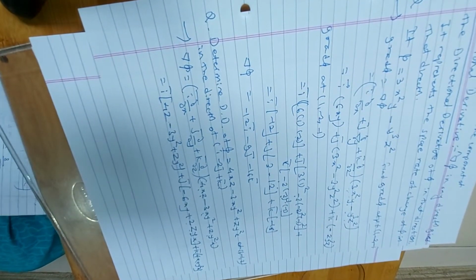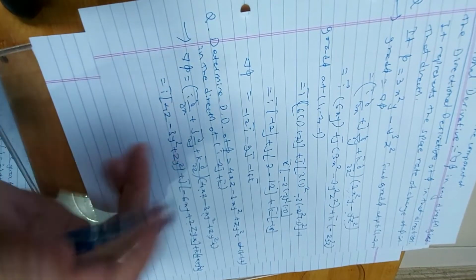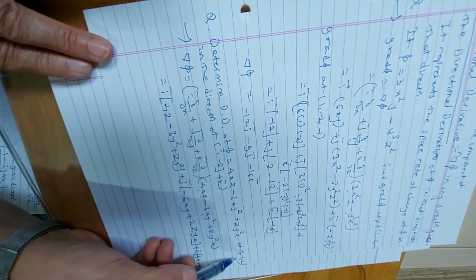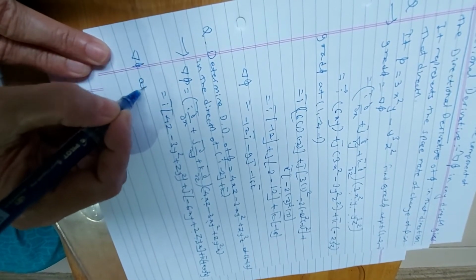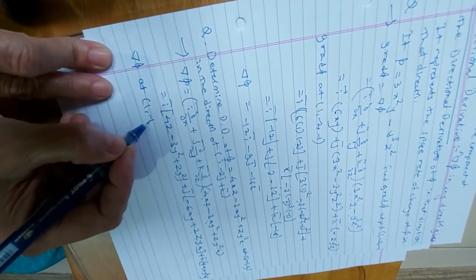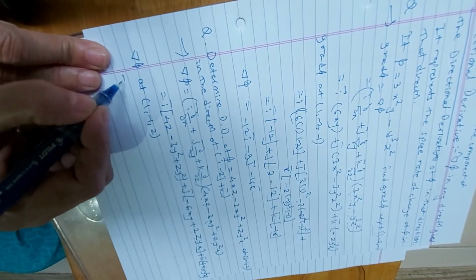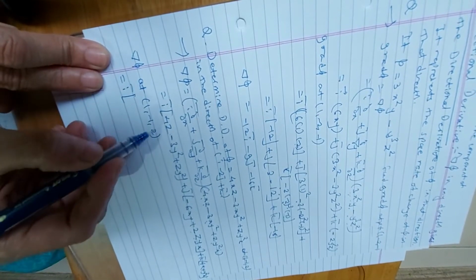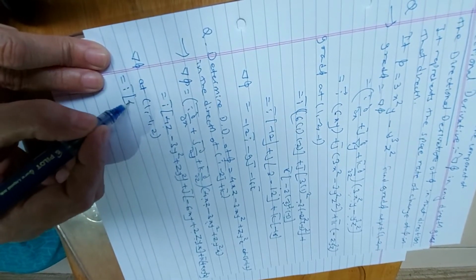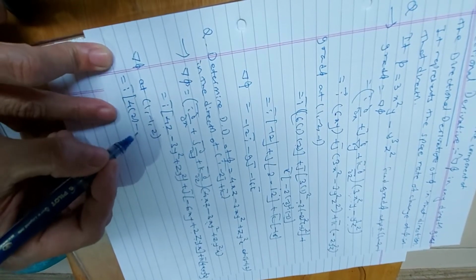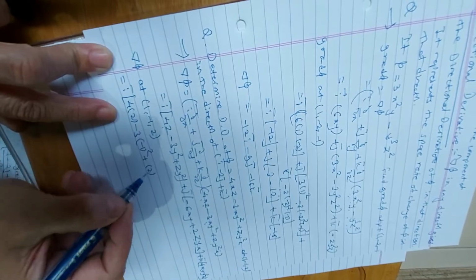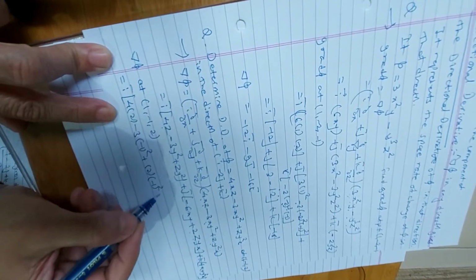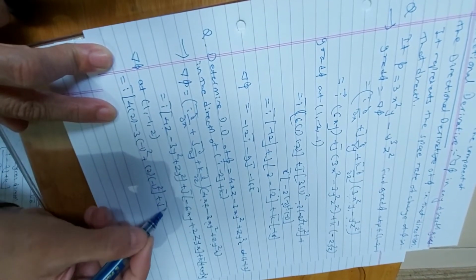Now next job is what? Del phi at the point. At which point is it given? (1, -1, 2). So wherever you find it, del phi at the point (1, -1, 2) should be: i, 4 into 2 minus 3 into (-1)² plus z is 2, y² is (-1)². So this is my first term.